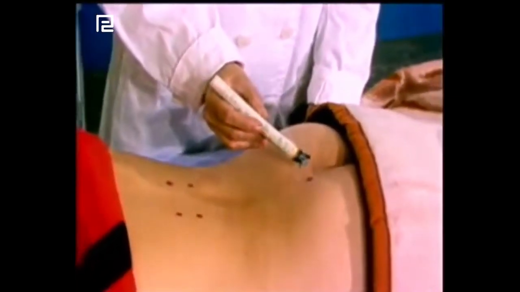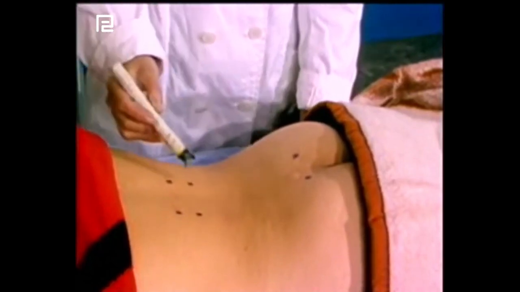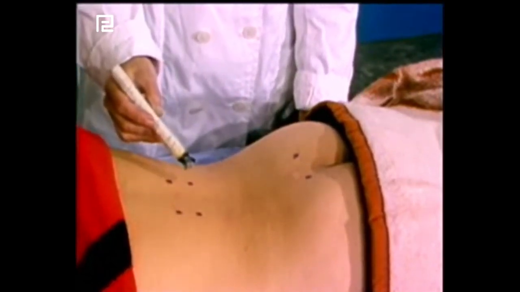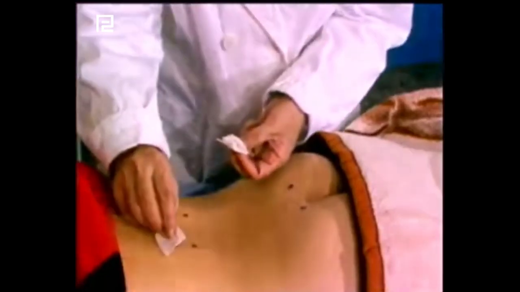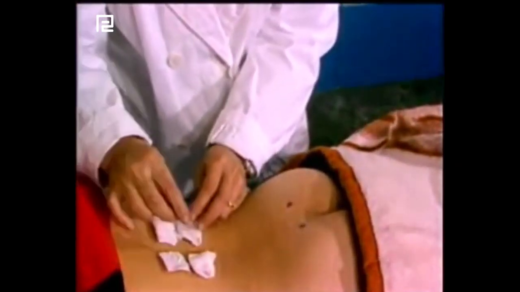Then apply the medicine cakes on each point. Allow to remain for 24 hours. Repeat once every other day, with 3 times as a course of treatment. Treatment can also be begun 3 days before the start of menstruation, once per day for 3 times.